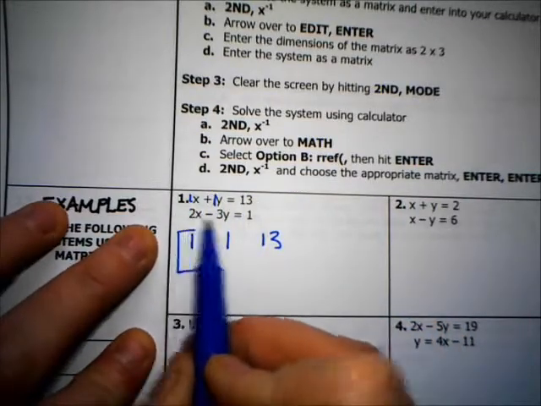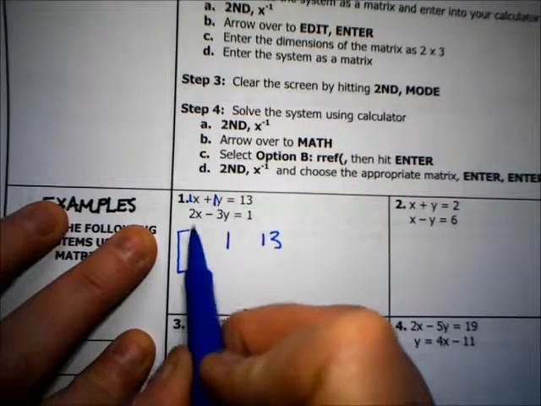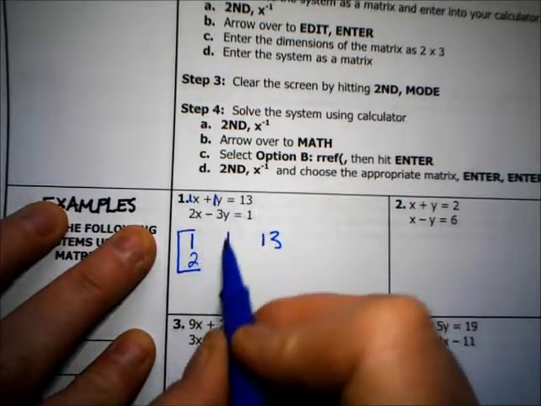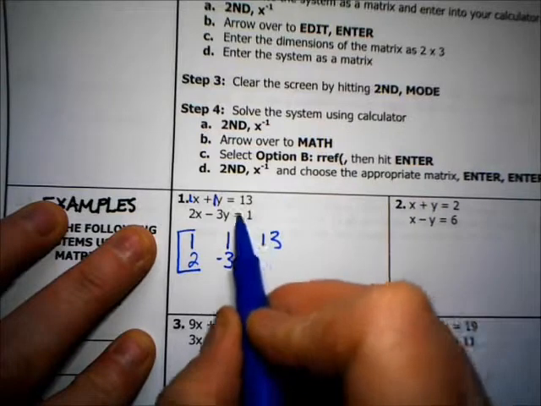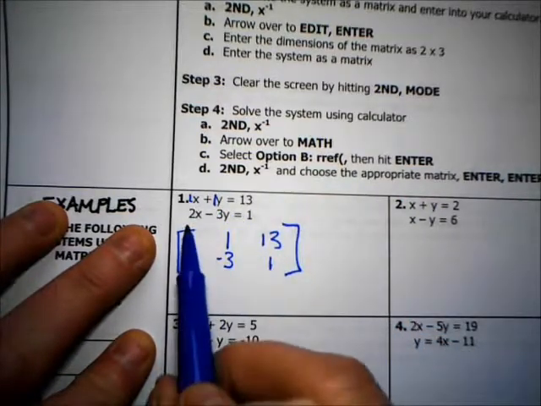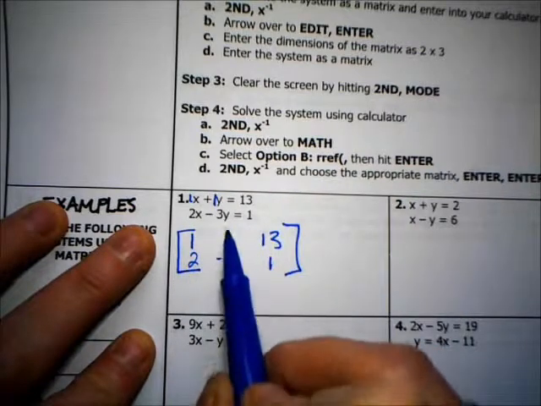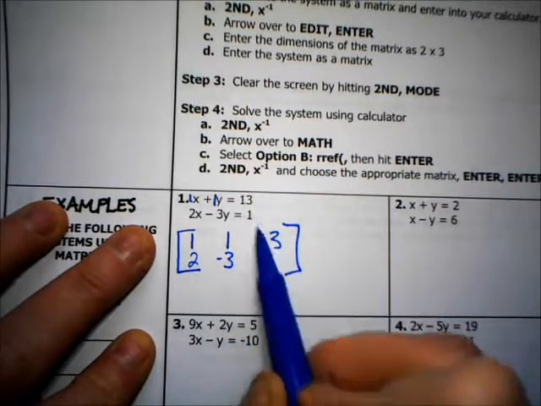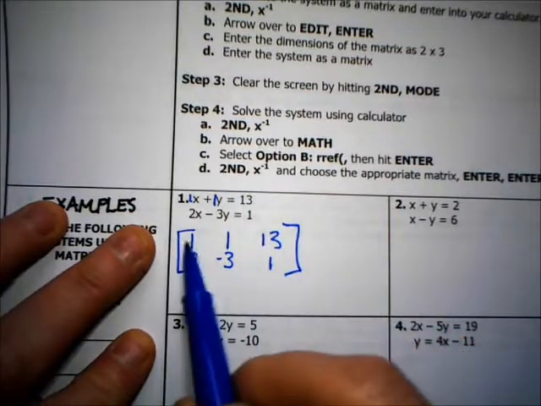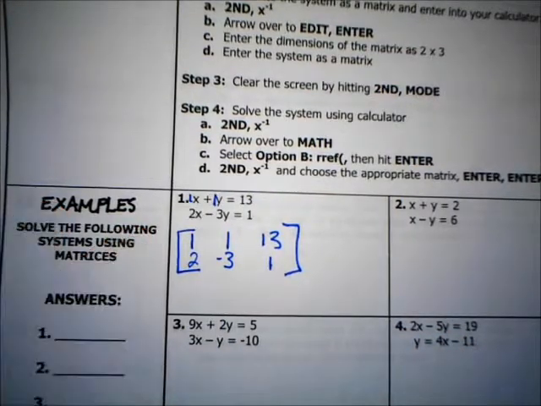The second row will be the second equation, where the x's are the 2, the y, I want to take this sign with the 3, so that means it's a -3, and then the 1 in the last position. So the first column is the x's, the second column is the y's, and the last column is the c value, or the constant, out here on the end, and that is the order it must be when you write it to put it into your calculator.